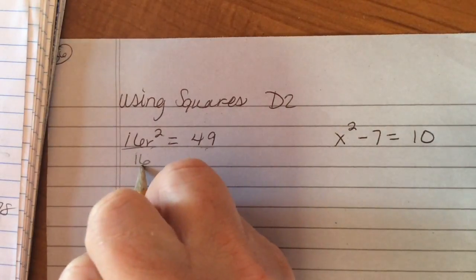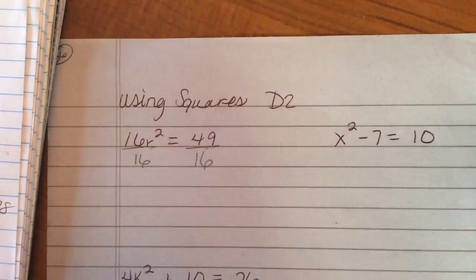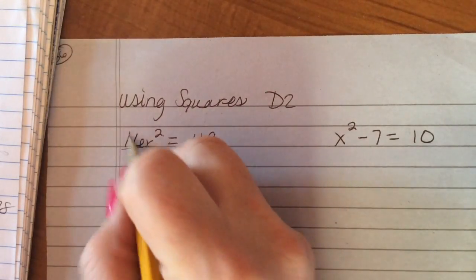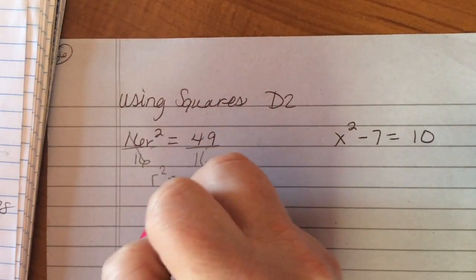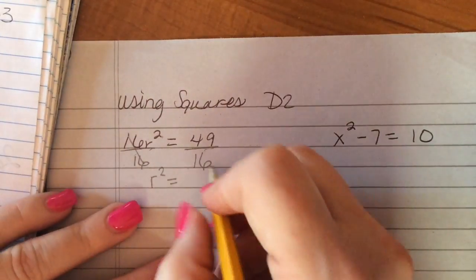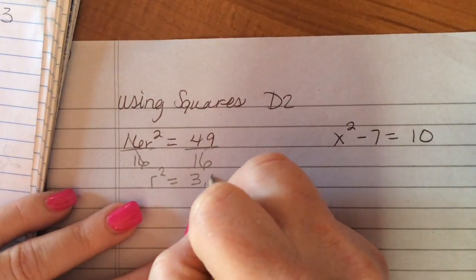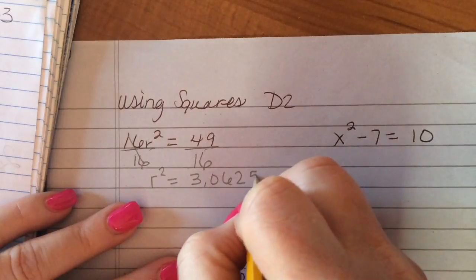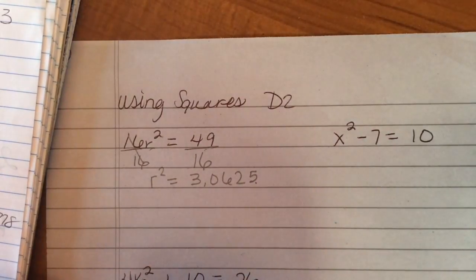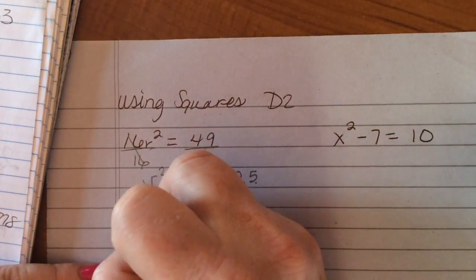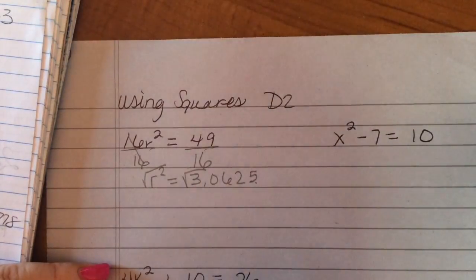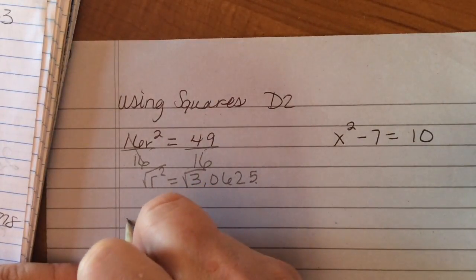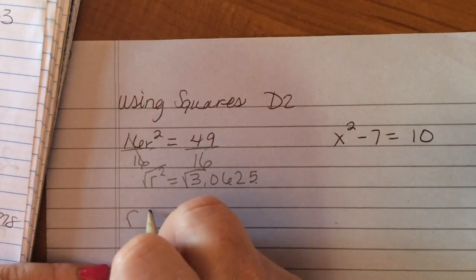So divide it by 16, divide it by 16 to undo the multiplication. So then over here, these cancel out. I'm left with r squared equals 3.0625. Okay, and now what we did yesterday is you got to square root this side, square root this side. And remember, when you do this, you're going to have two of them, so r is equal to.